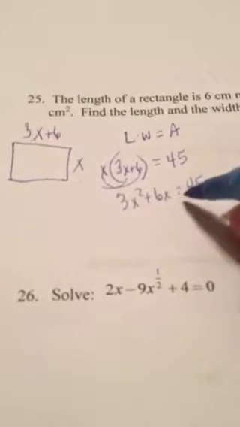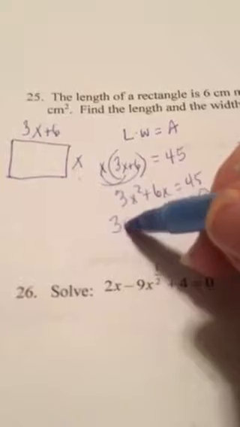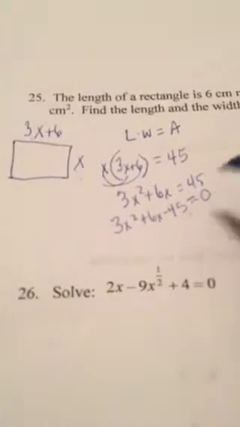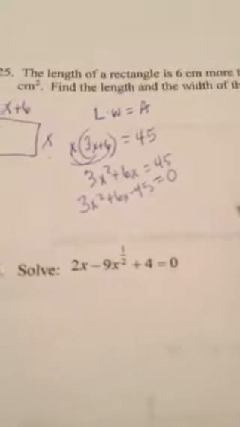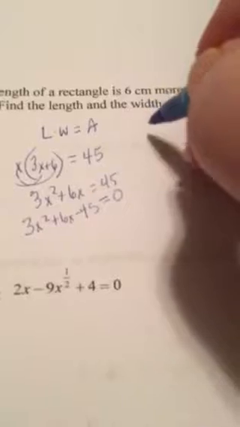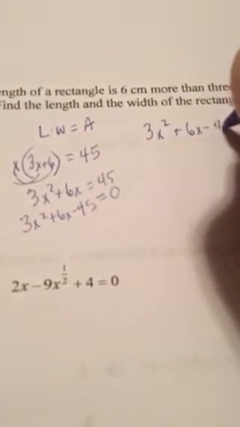So solving these means we have to make sure it equals 0 to begin with for that part. So we're going to subtract the 45 from both sides. And now we're going to factor this. So I'm going to rewrite this over here. 3x squared plus 6x minus 45 equals 0. Alright, ignore the equal 0 part. This is the part we're going to factor.